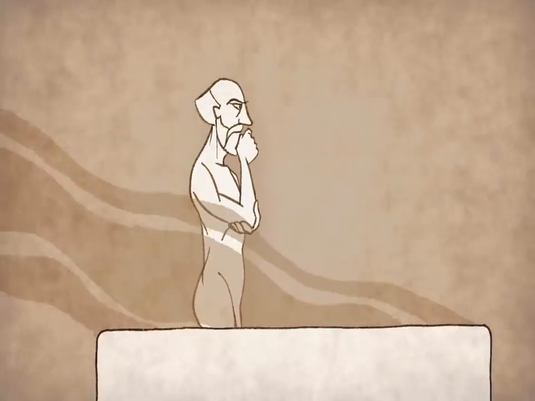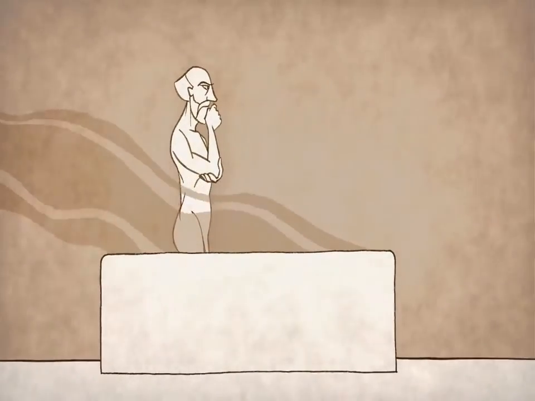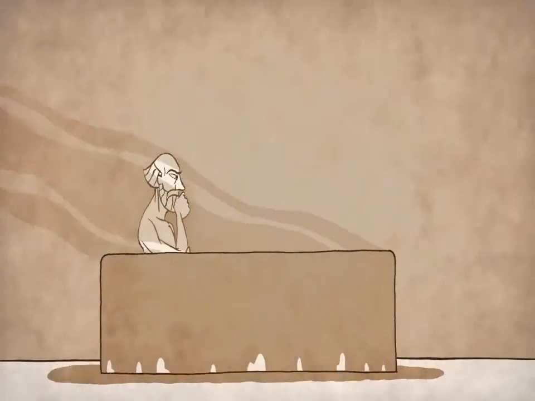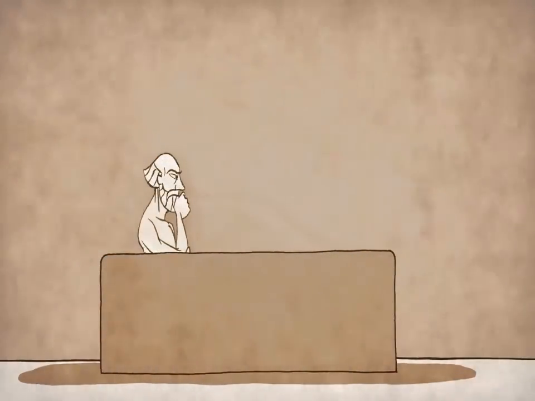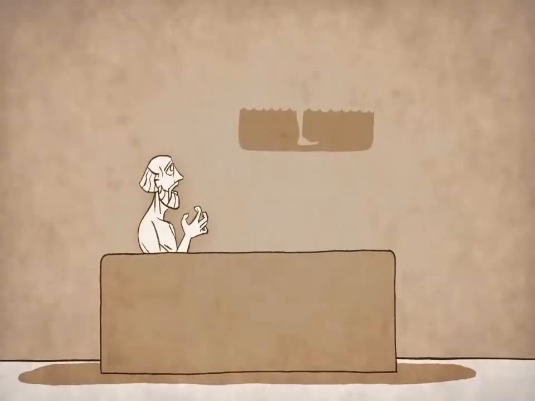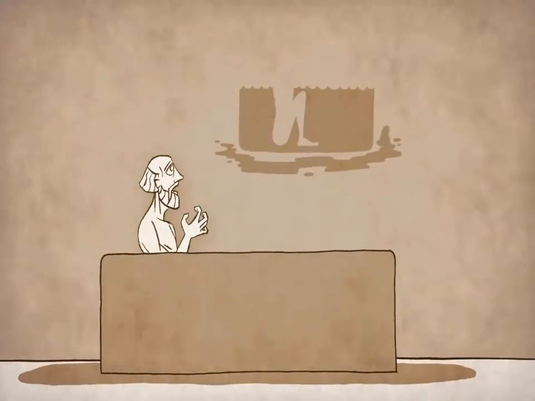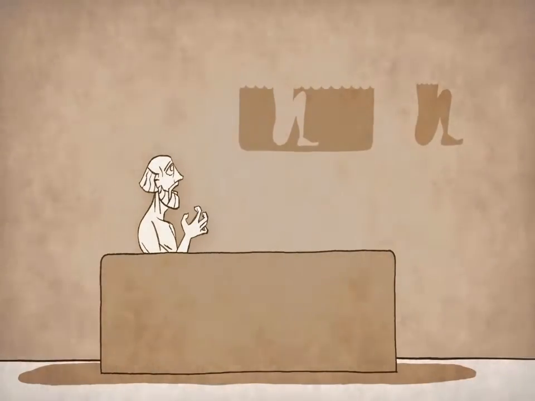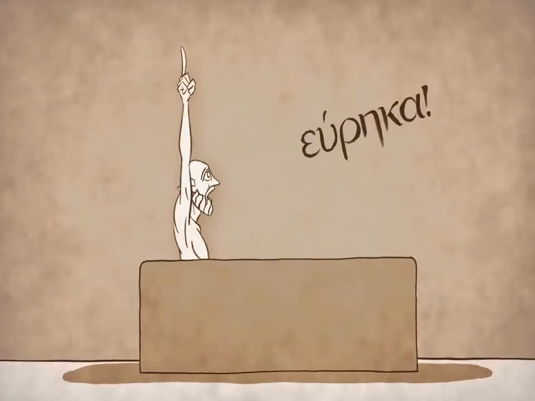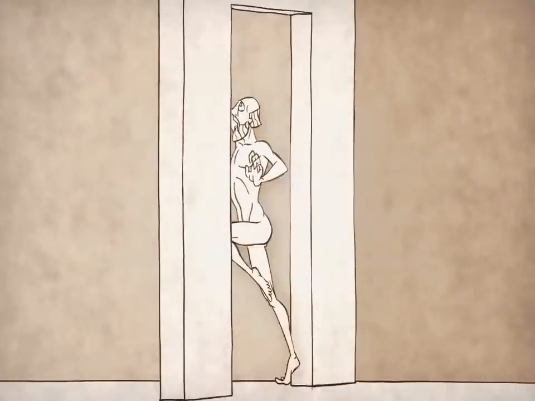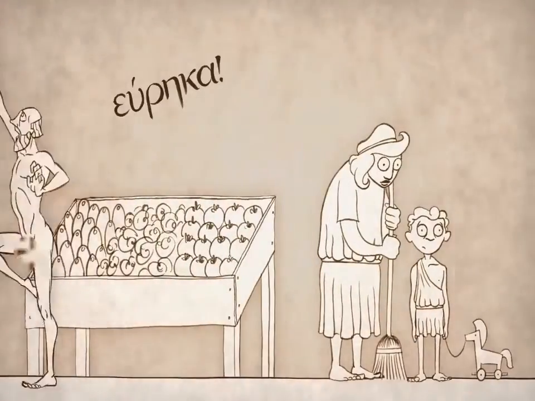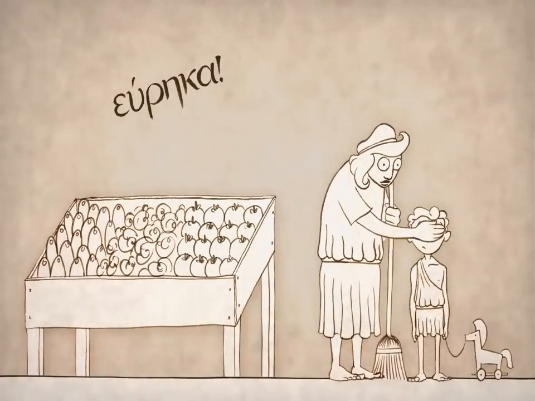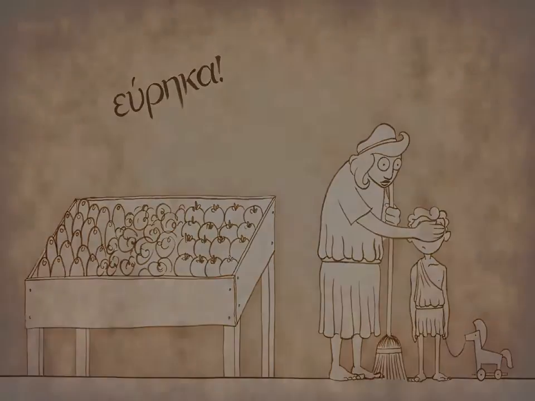One day, while taking his bath, Archimedes noticed that the water level in the bathtub rose and overflowed as he immersed himself into the tub. He suddenly realized that how much water was displaced depended on how much of his body was immersed. This discovery excited him so much that he jumped out of the tub and ran through the streets naked, shouting, "Eureka!" which comes from the ancient Greek meaning, "I've found it!" What did he find? Well, he found a way to solve the king's problem.